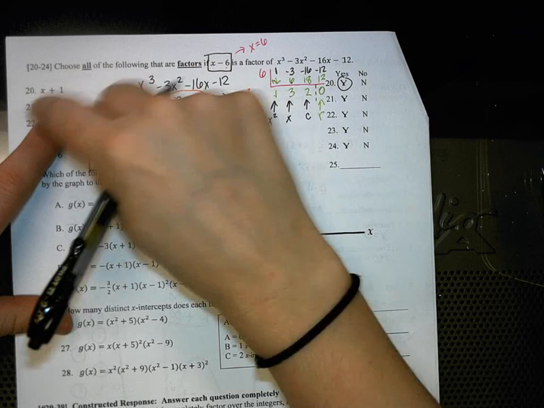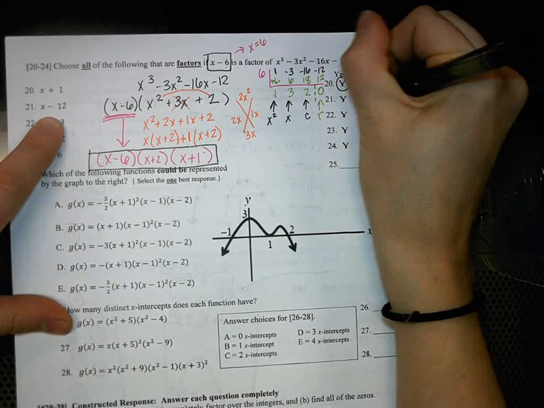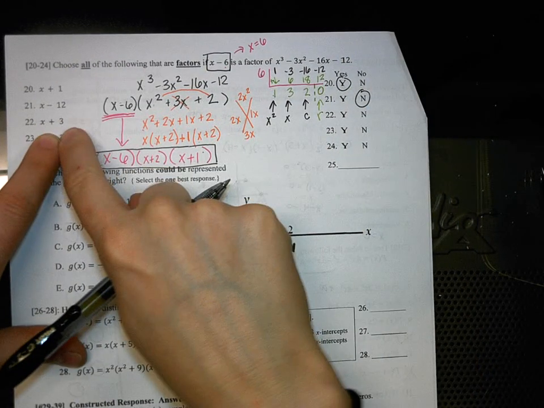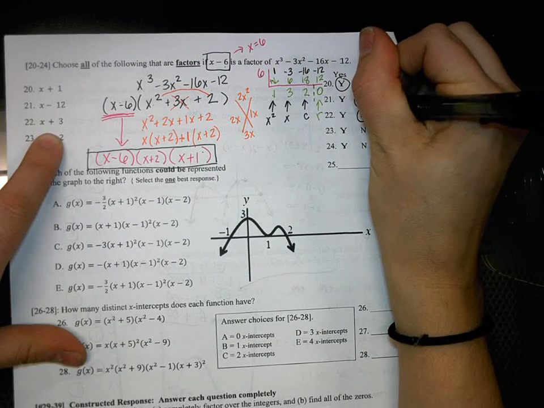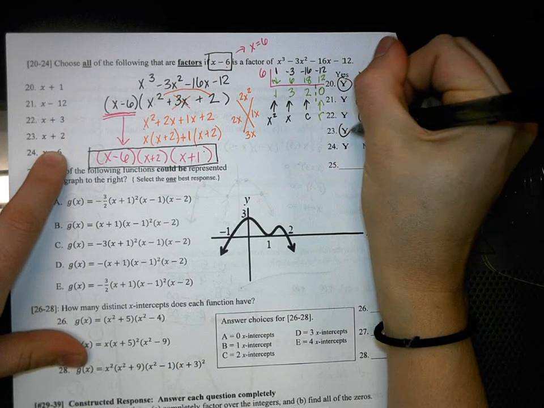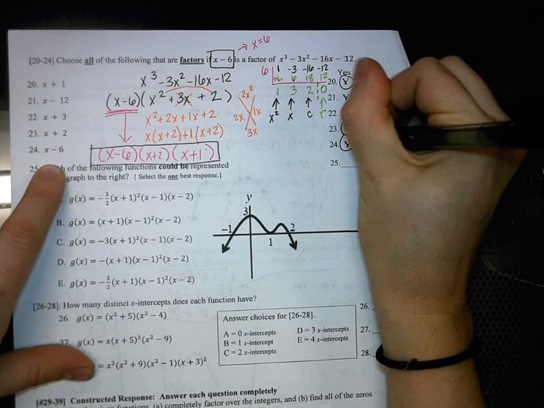X minus 12 is not one of my factors. X plus 3 is not one of my factors. X plus 2 is one of my factors, and x minus 6 is one of my factors.